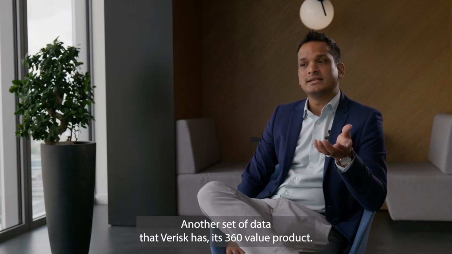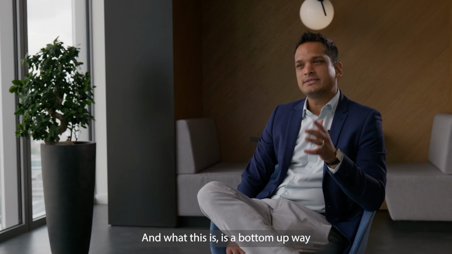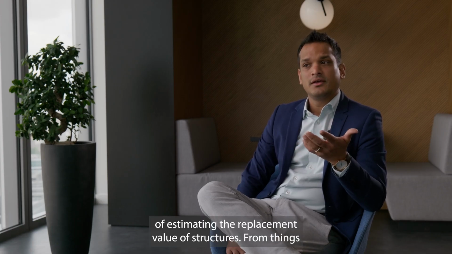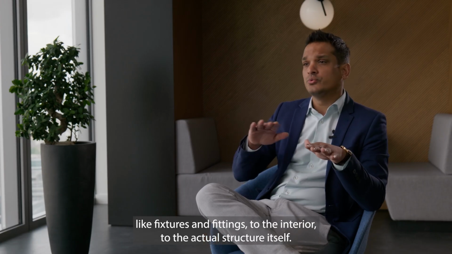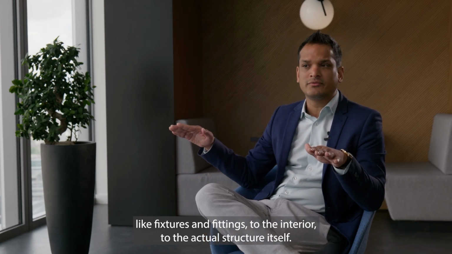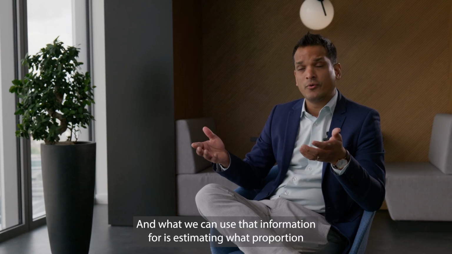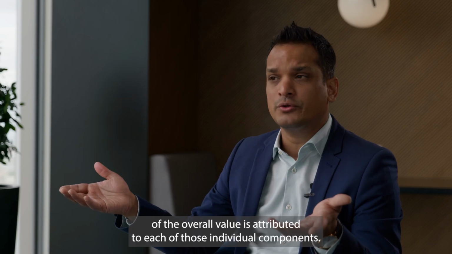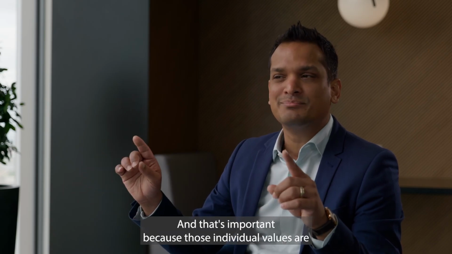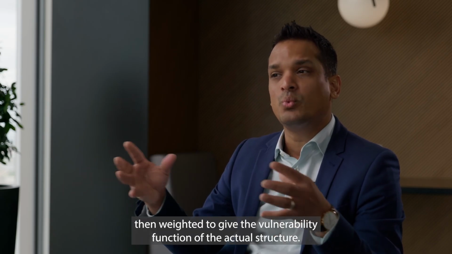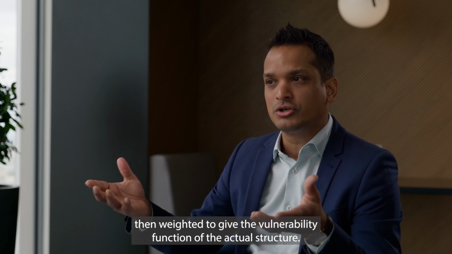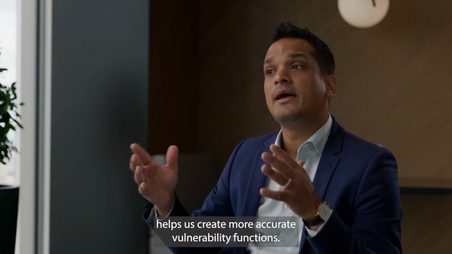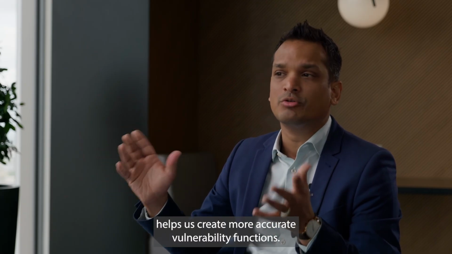Another set of data that Verisk has is its 360 Value product. And this is a bottom-up way of estimating the replacement value of structures, from things like fixtures and fittings, to the interior, to the actual structure itself. And what we can use that information for is estimating what proportion of the overall value is attributed to each of those individual components. And that's important because those individual values are then weighted to give the vulnerability function of the actual structure. And so using that Verisk information from the 360 Value helps us create more accurate vulnerability functions.